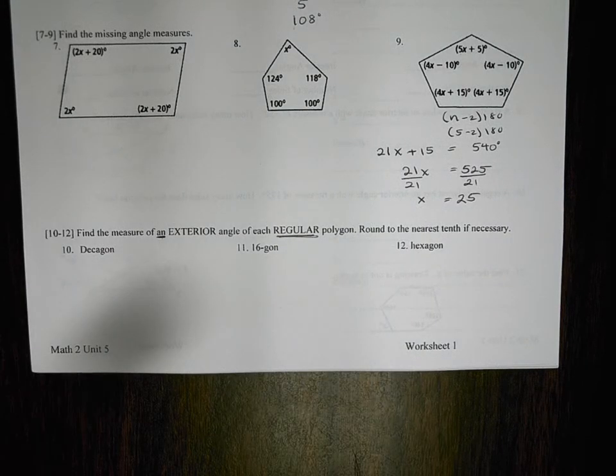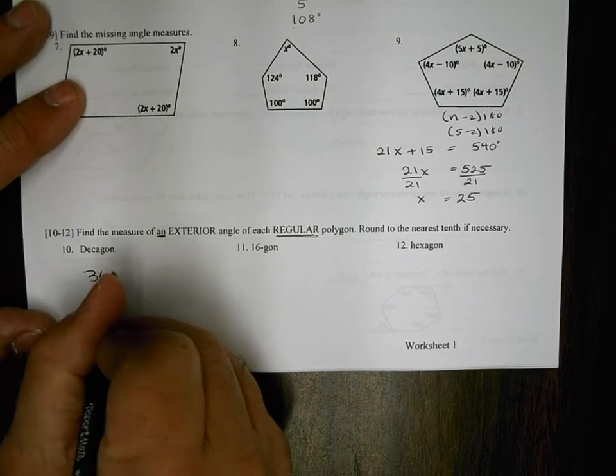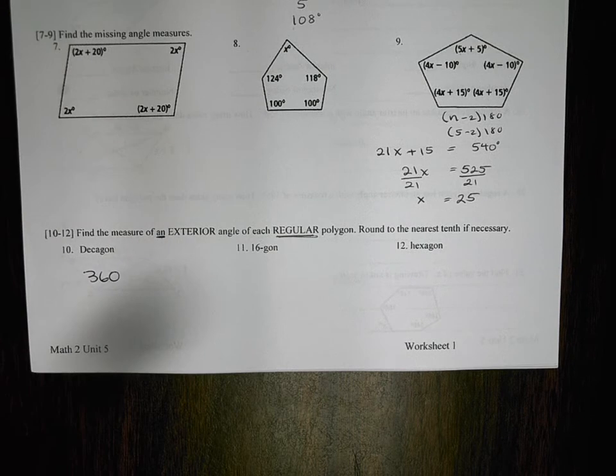All right. So let's do the decagon. So we already know the sum of the exterior angles of any polygon is, come on guys, what is the sum of the exterior angles of any polygon? 360 degrees, right? But we know the exterior angles of a regular polygon are all equal.